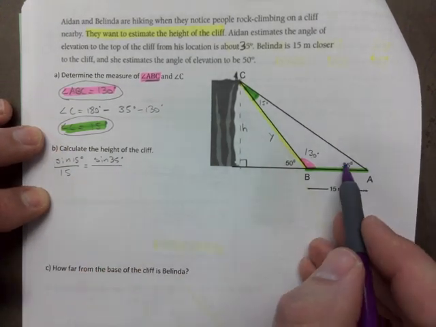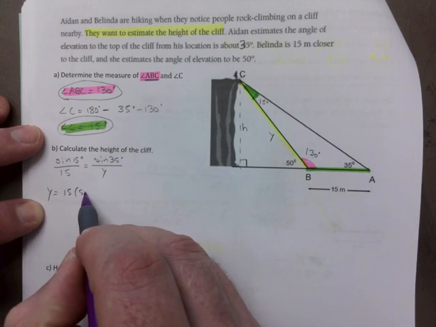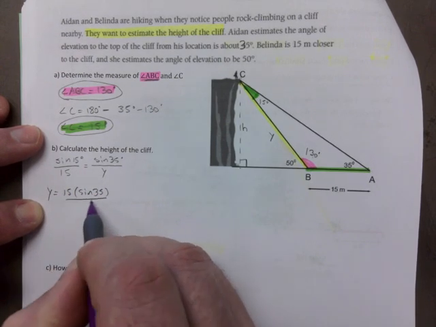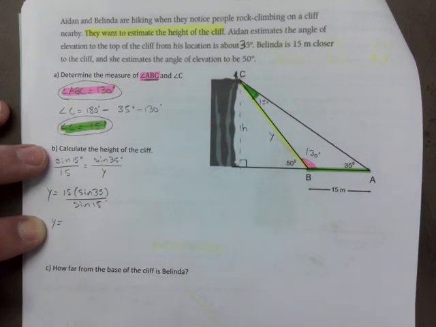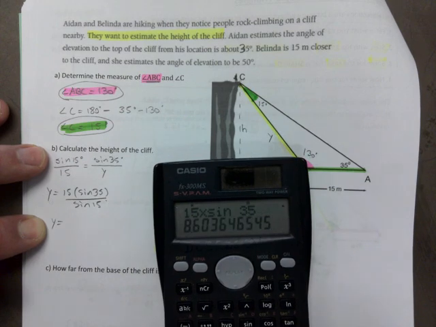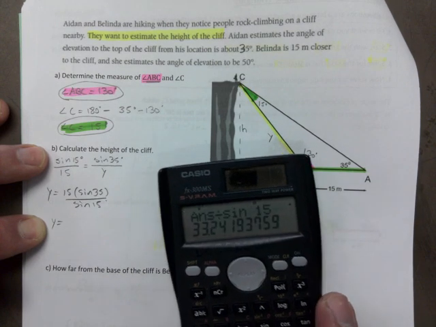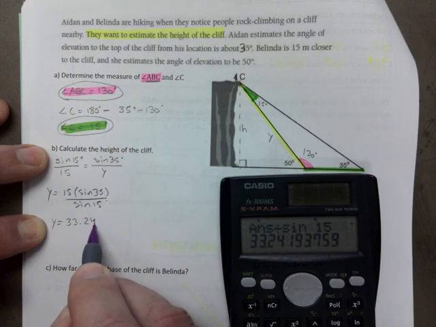So sine of 35 is across side Y. We solve for Y: 15 times sine of 35 divided by sine of 15. And if I go too fast, you can slow me down, right? So 15 times sine of 35 divided by sine of 15, that's 33.24 meters.